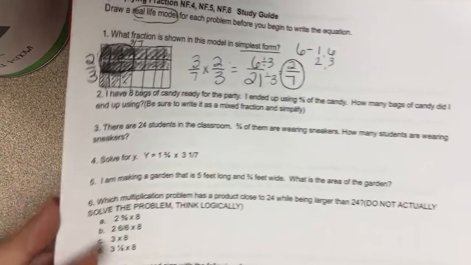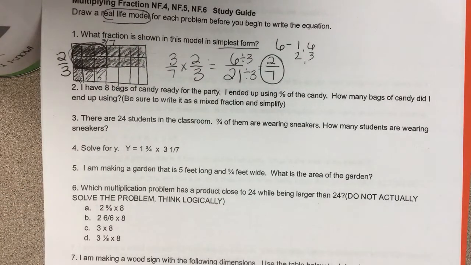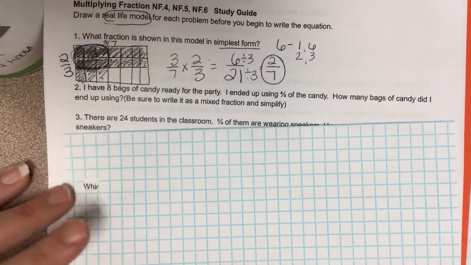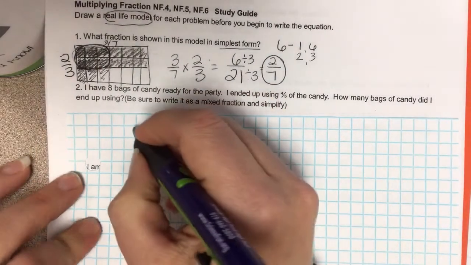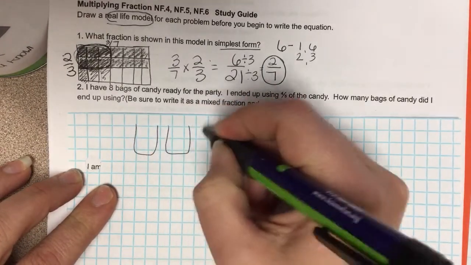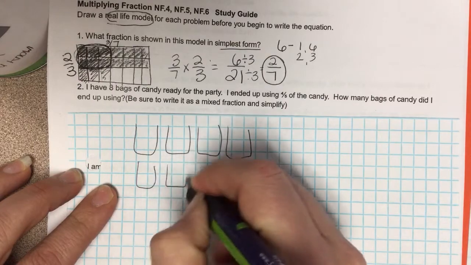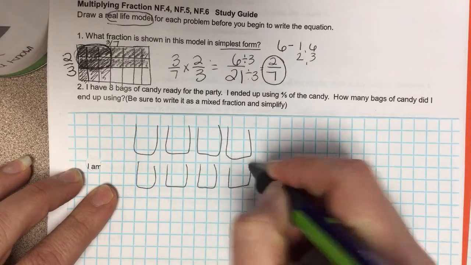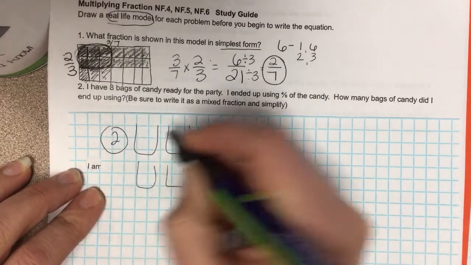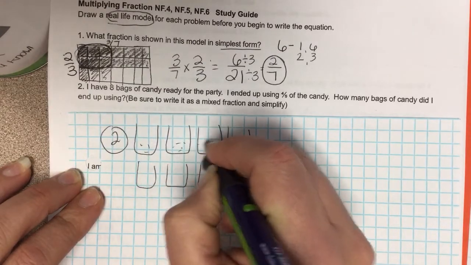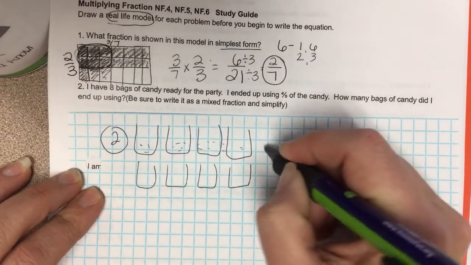Okay, so for the next one, I'm going to get ready to draw my real life problem. It says I have 8 bags of candy ready for a party. So I have 1, 2, 3, 4, 5, 6, 7, 8. Inside of here, I have all these pieces of candy, right?